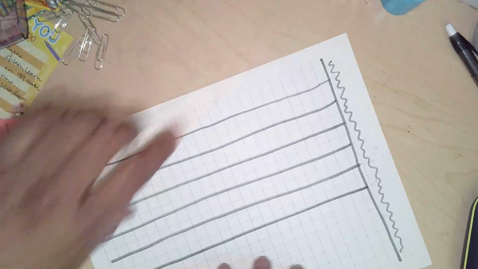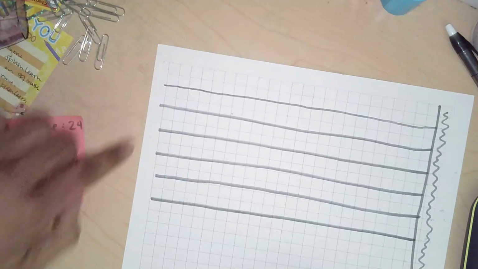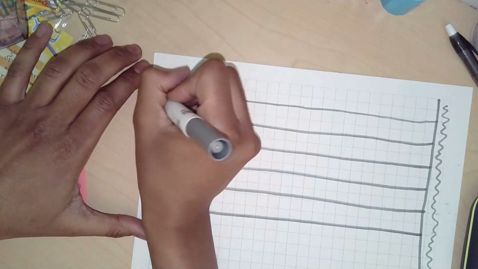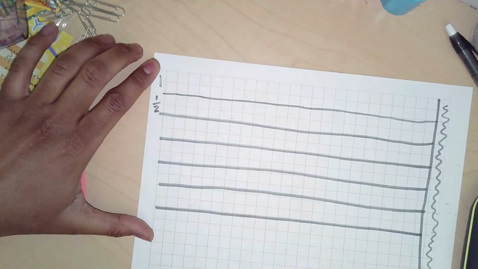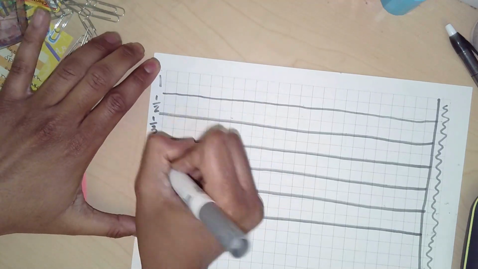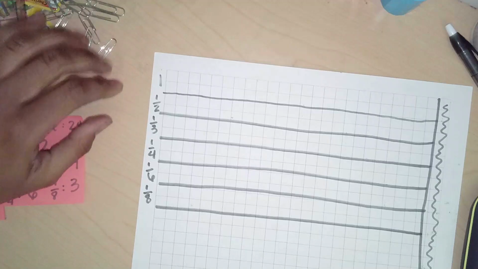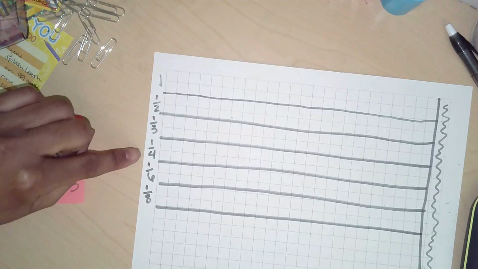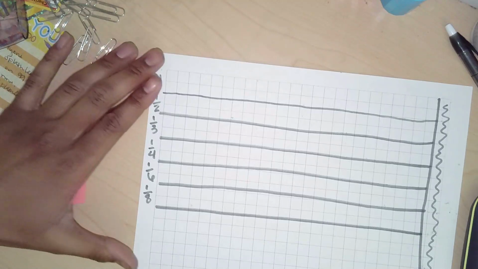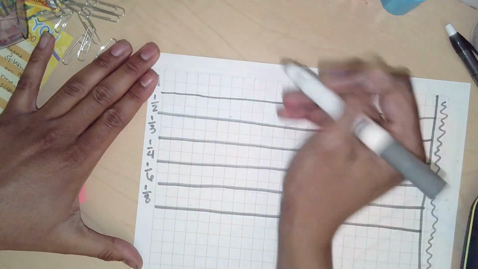Perfect. All right. So the next thing that I do is I go down the side and I label what each fraction is. So I've got my 1 whole, my 1/2 line, my 1/3 line, my 1/4 line, my 1/6 line, and my 1/8 line. For 3rd grade, they don't get tested over 1/5 and 1/10 or 1/12. And so we're going to go ahead and label this first one because it's the entire thing. It's the whole thing. So it's 1 whole.